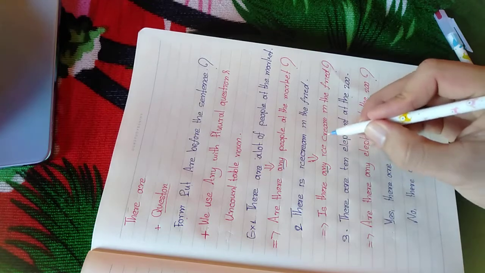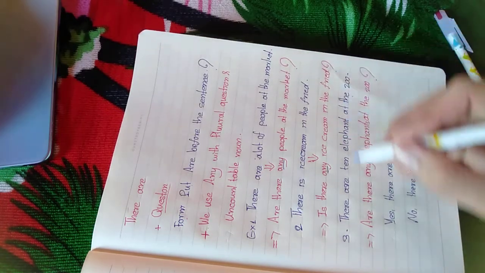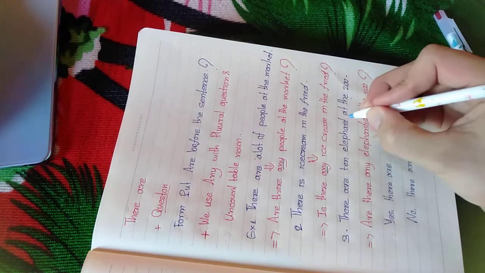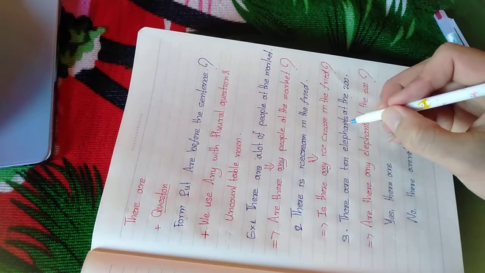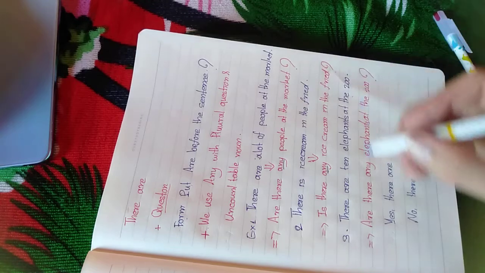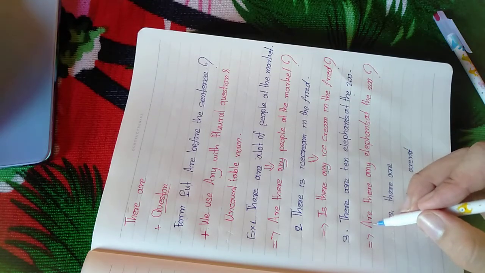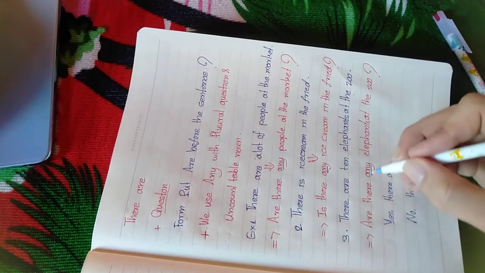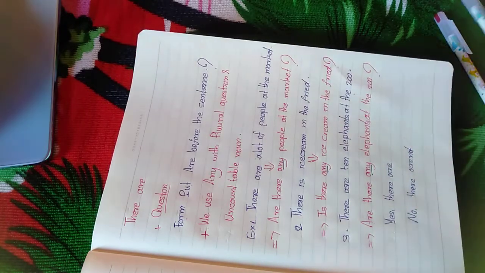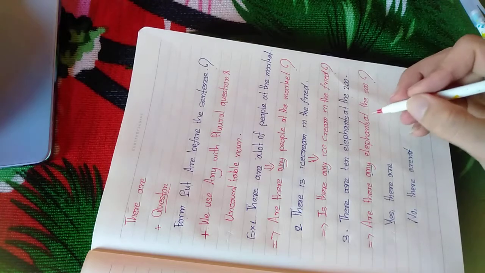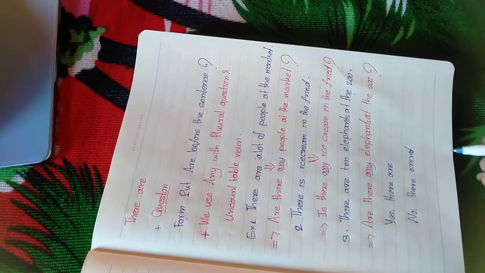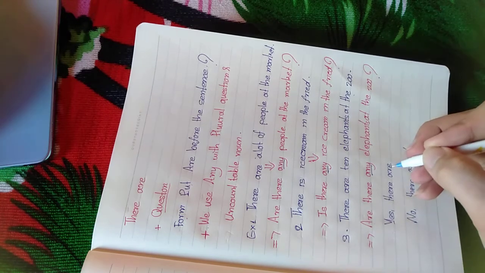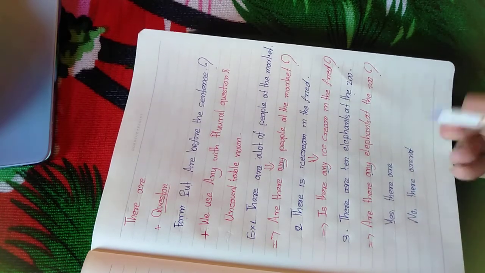Is there any ice cream in the fridge? Okay, number 3, there are 10 elephants at the zoo. Okay, we change to question. Don't forget any. Are there any elephants at the zoo? Okay, if we have any elephants, we can say yes there are. If we have no, there aren't.